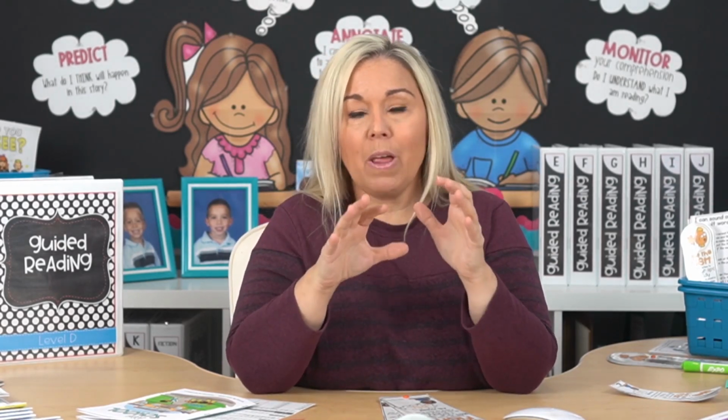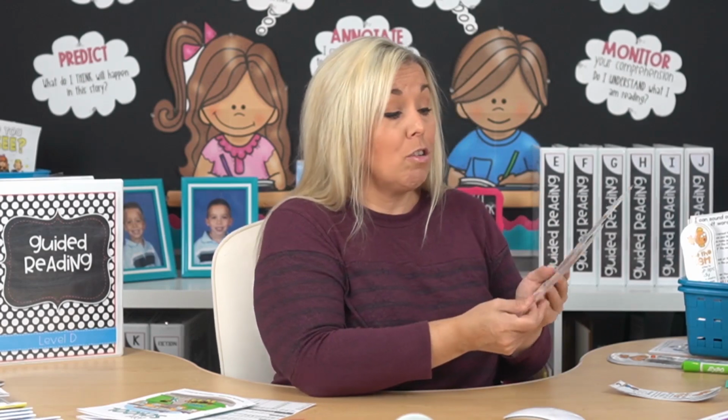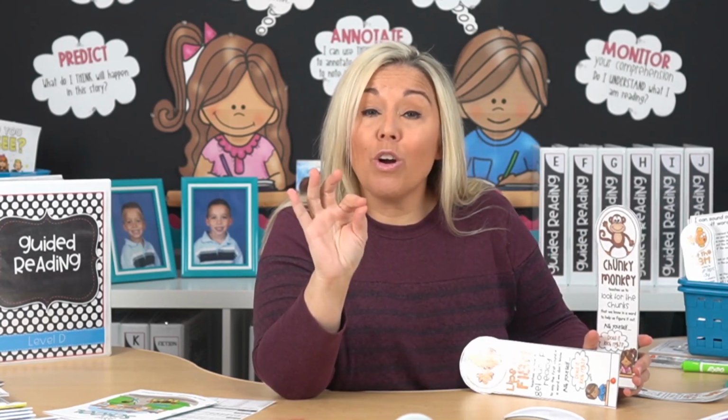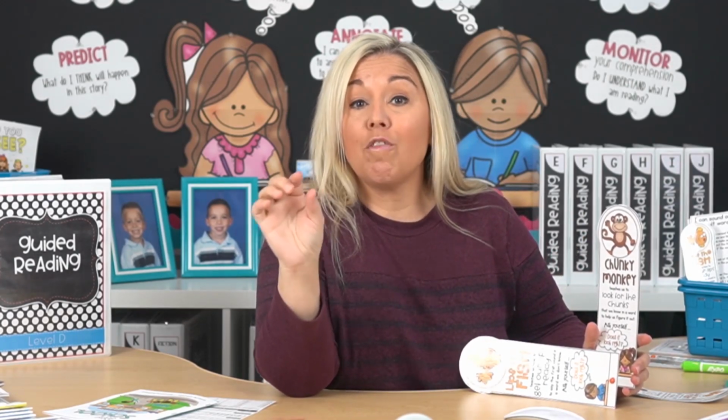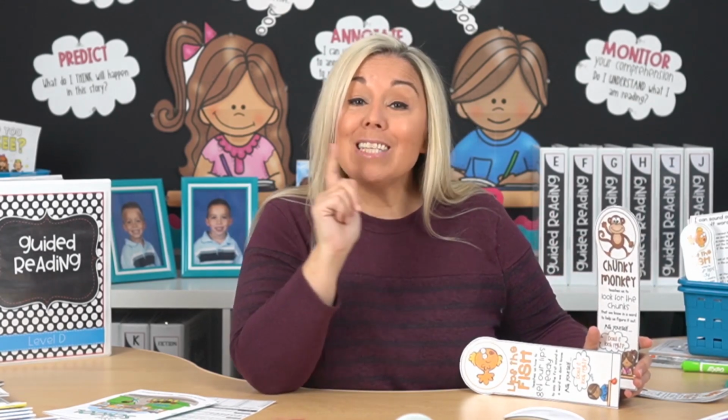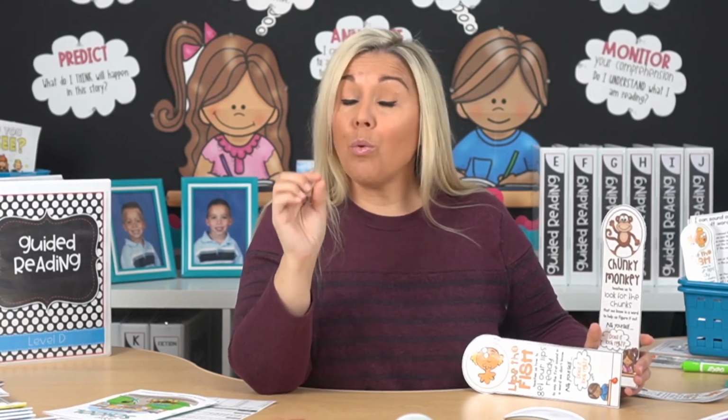It's fun to have a little cute stuffed monkey on display when you're introducing this particular strategy. I typically would do that during a whole class setting. But during small groups, you want to distribute your strategy fans and you want to have your students open up to Chunky Monkey. We want to explain that Chunky Monkey likes to find little words or easy chunks inside of words to help him figure out new words he doesn't know. So let's be like Chunky Monkey and look for some chunks in these words we don't know.